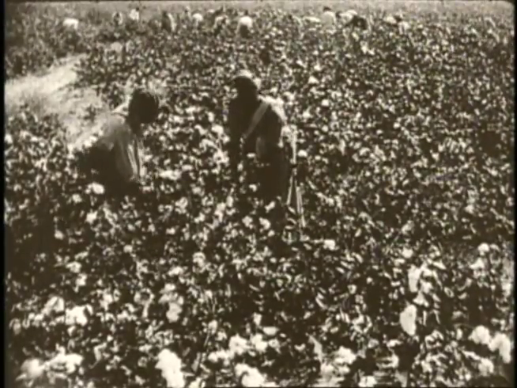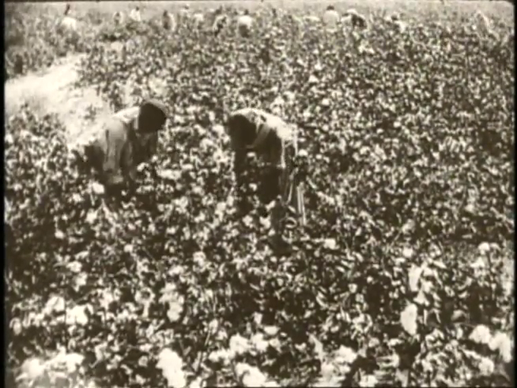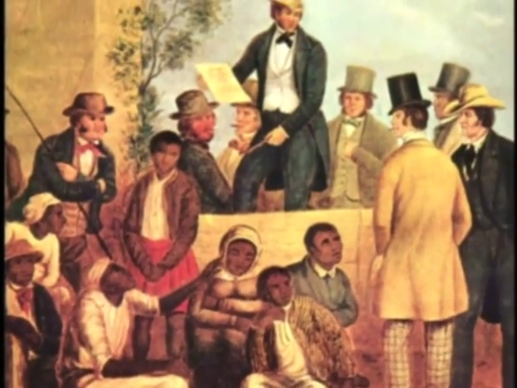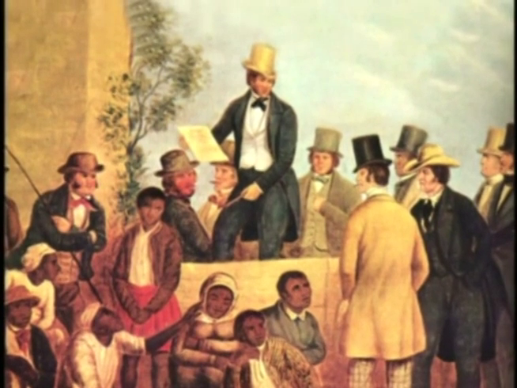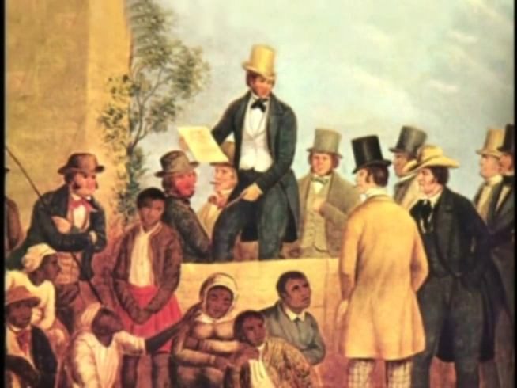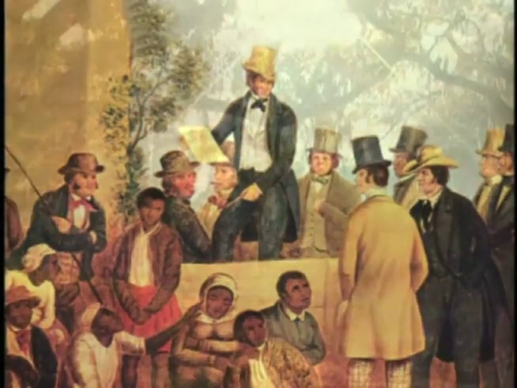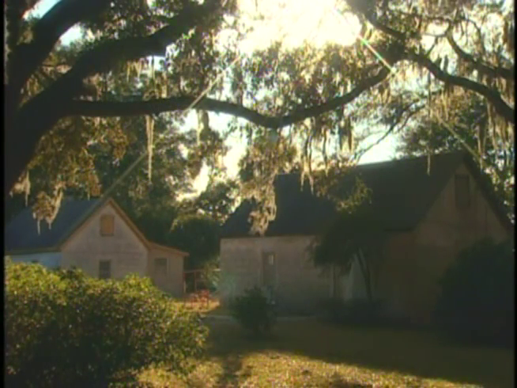Without slave labor, the South could not continue to grow massive amounts of cotton. Southerners feared that the end of slavery would bring about an economic collapse. They felt that only by having an equal number of free and slave states could they protect slavery.